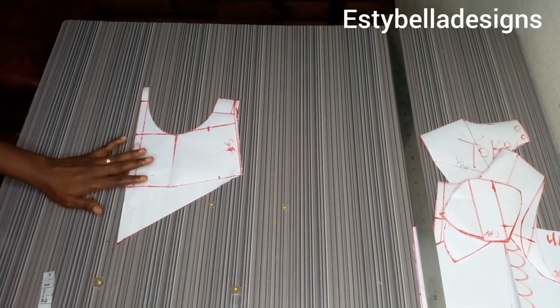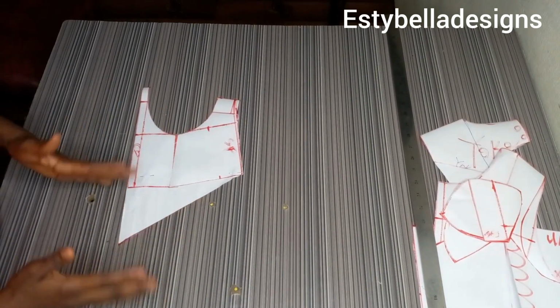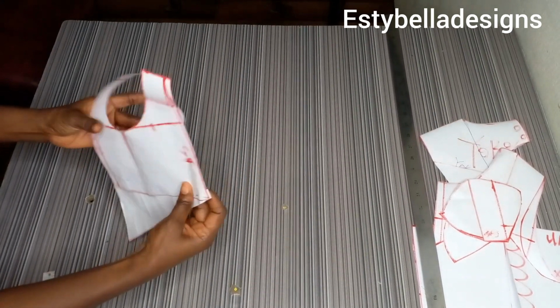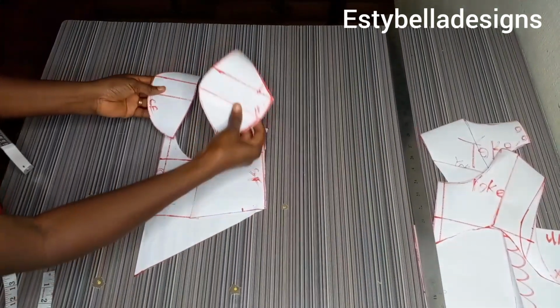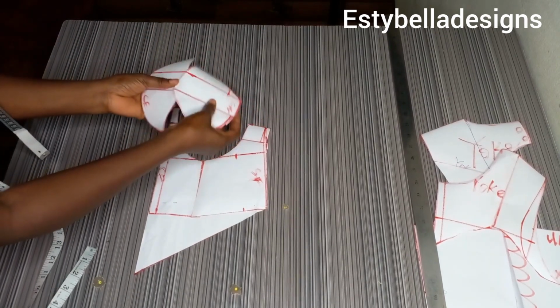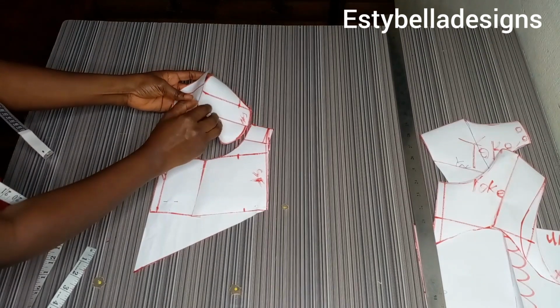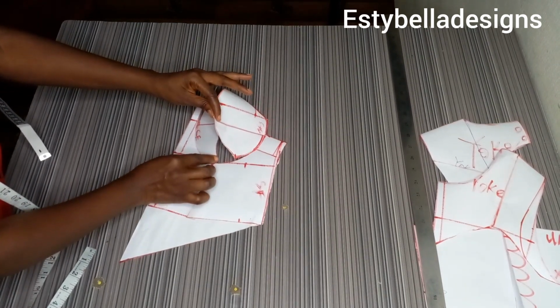So you see, my backs is ready. Now it is one piece. This is where I'll sew my cup to. By the time I sew my cup together, it will be here like so. You see it? This is where my cup will enter.